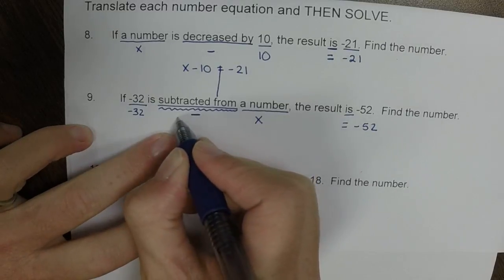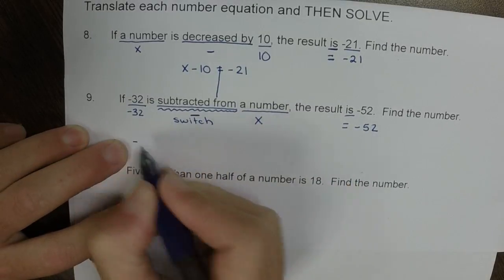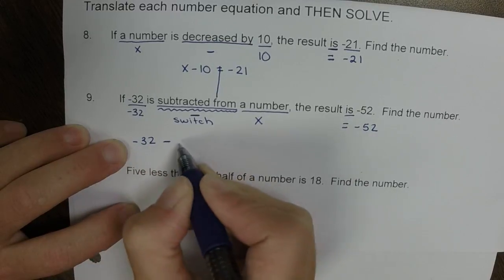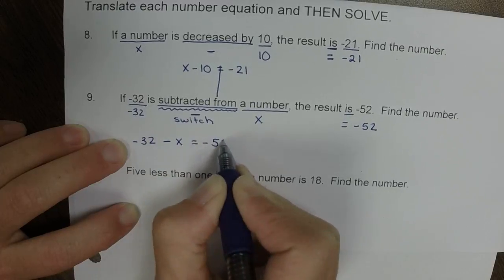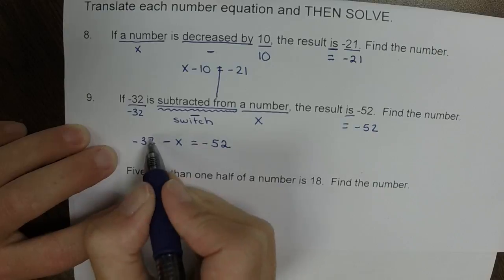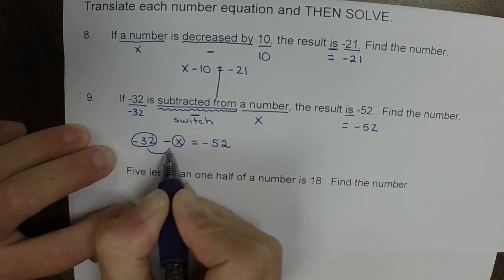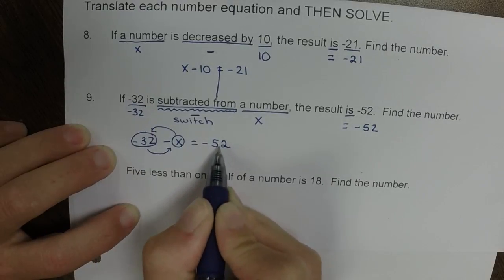Anyway, subtracted from is another switch word. So this is negative 32 is subtracted from x, and the result is negative 52. So since it's a switch word, we need to take this and switch places. Now notice we didn't do anything with this side of the equation.